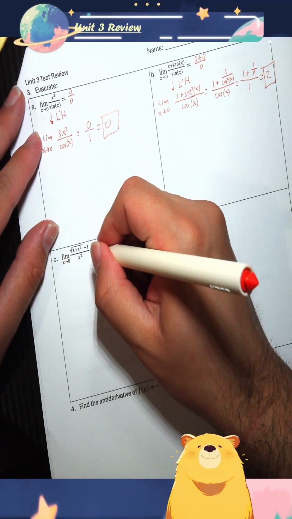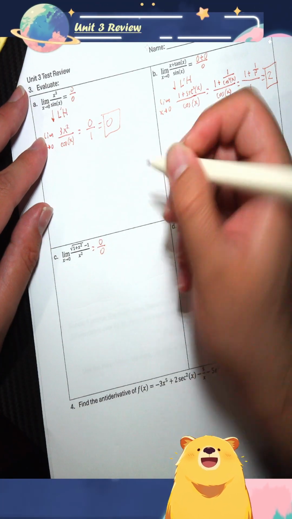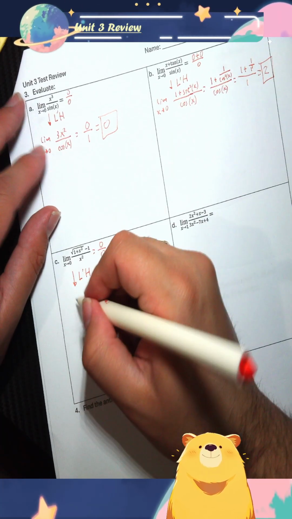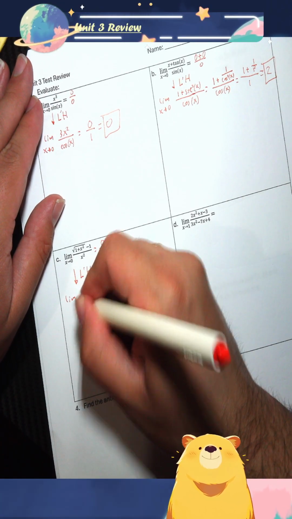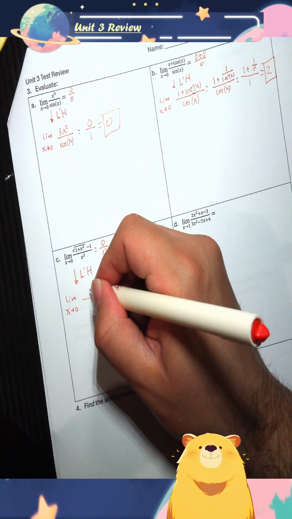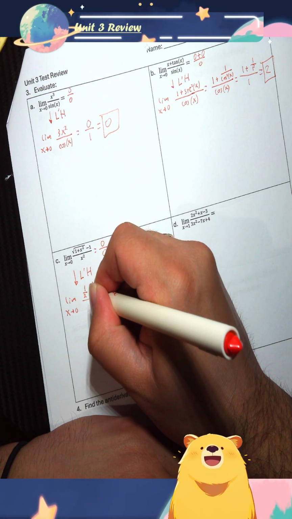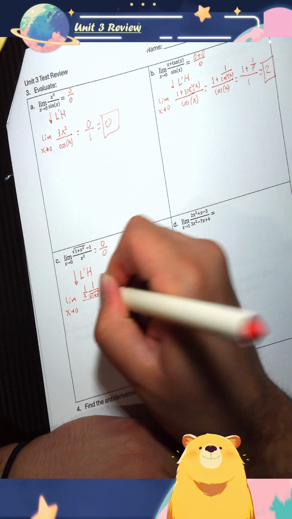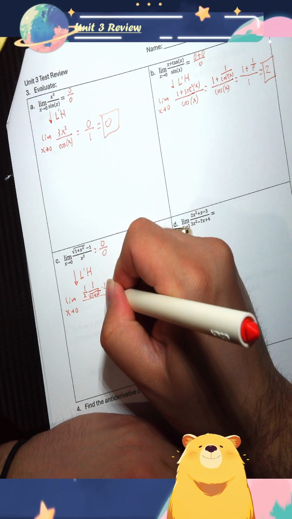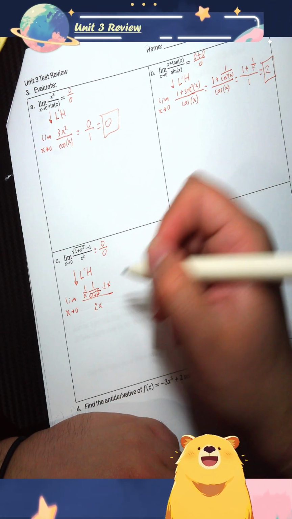Over here, we'll plug in 0 again, and you'll get 0 on the top and 0 on the bottom. Let's use L'Hopital's rule. Do the derivative of the top. I get 1 half, 1 over the square root of 1 plus x squared, times the derivative of that, which is just times 2x. And then that negative 1 canceled out, and then we're left with 2x.